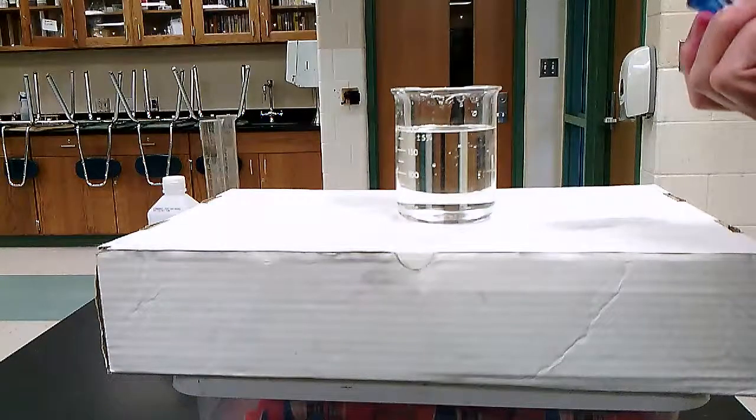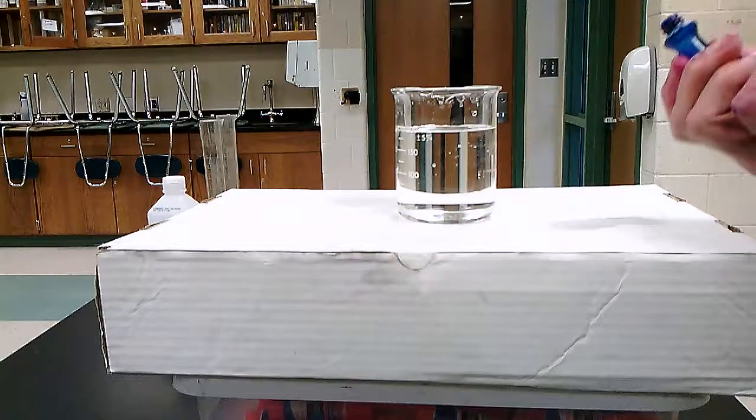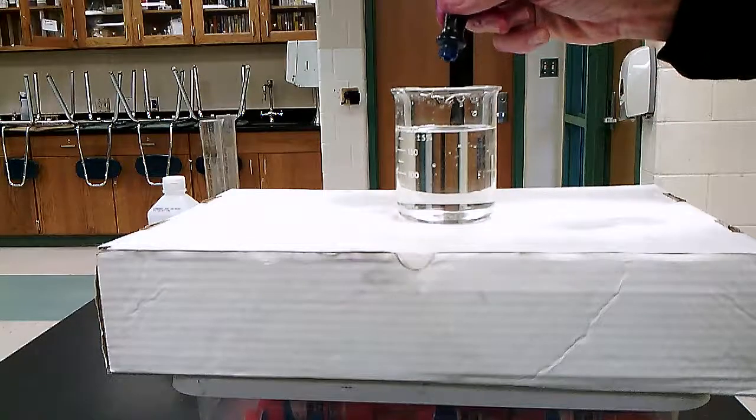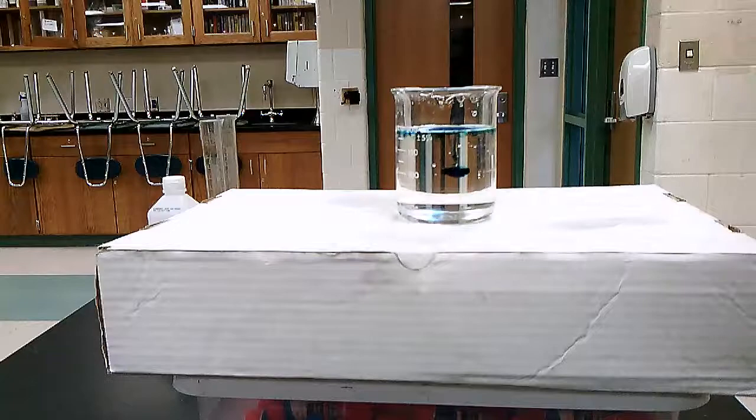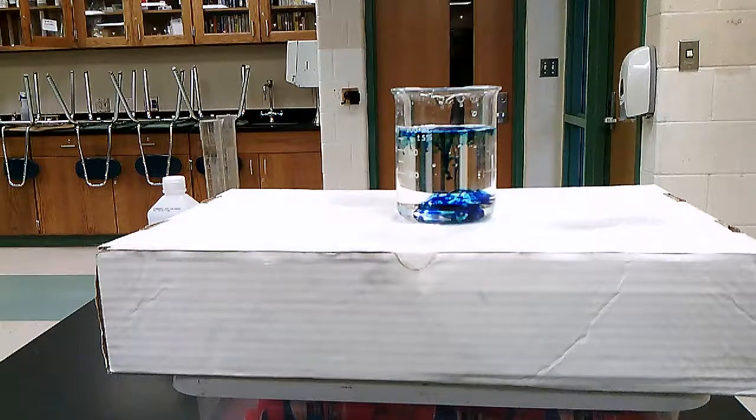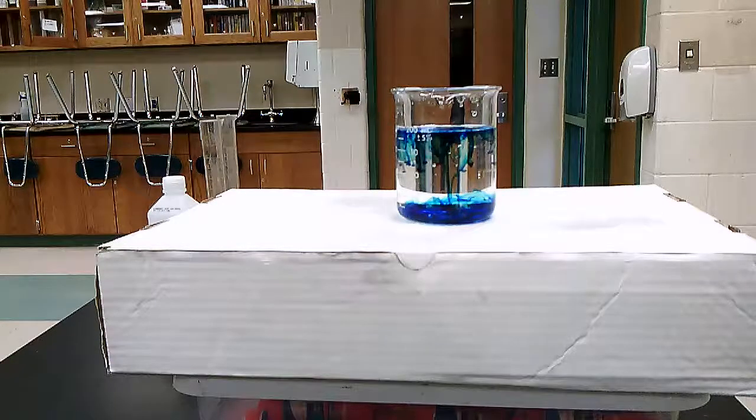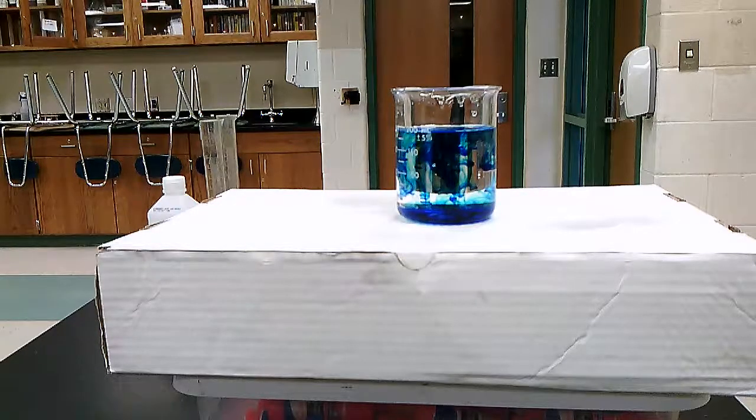In the first demonstration, all I'm going to do is add some blue food coloring to this water. I want you to watch what happens to that blue food coloring over time, okay? And be thinking about what component of kinetic particle theory I am trying to show you. Is it that all matter is made up of tiny particles? That the particles of matter are always moving? That the particles have spaces between them? Or that adding heat to matter makes the particles move faster?